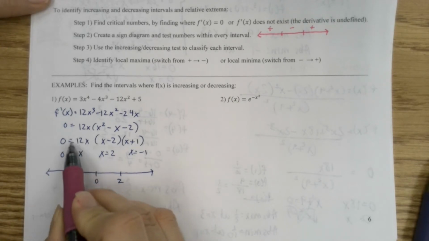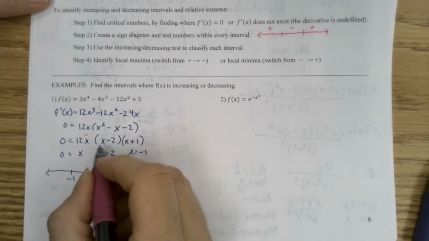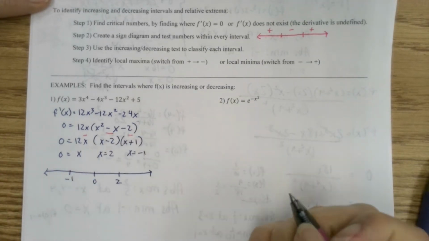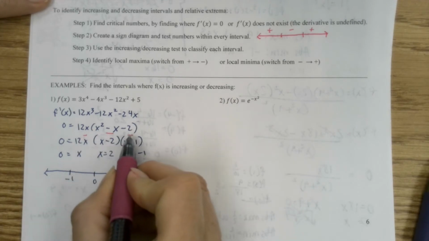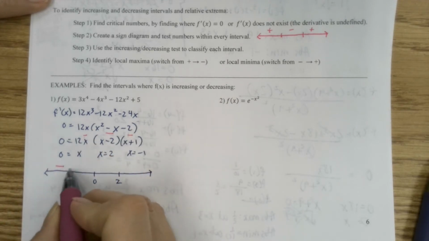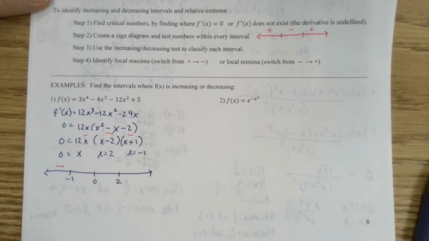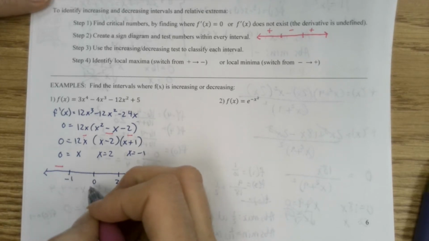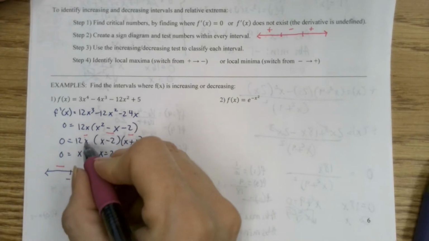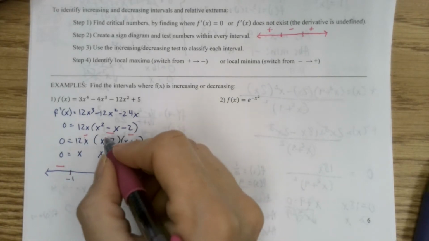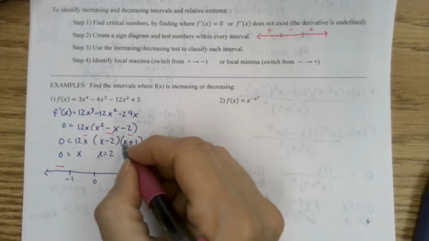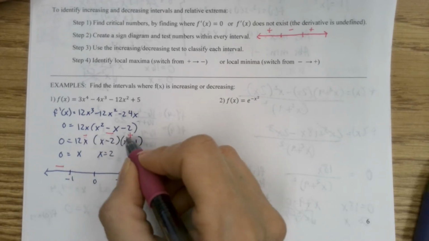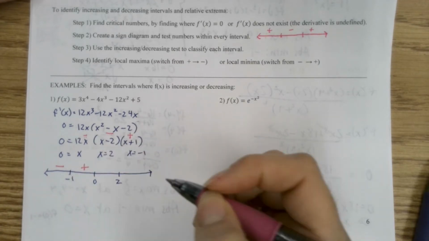So if I substitute -2 in here, I have a negative number. -2 minus 2 is negative. -2 plus 1 is negative. A negative times a negative times a negative is a negative. So any number in this interval is going to be negative. Between -1 and 0, it'd be like -1/2. So 12 times -1/2 is negative. -1/2 minus 2 is negative. -1/2 plus 1 is positive. So a negative times a negative times a positive would be a positive.